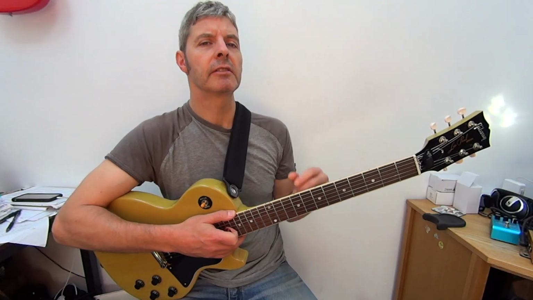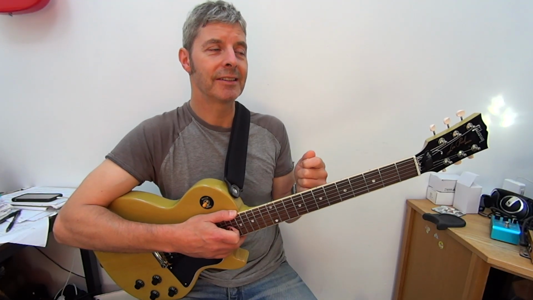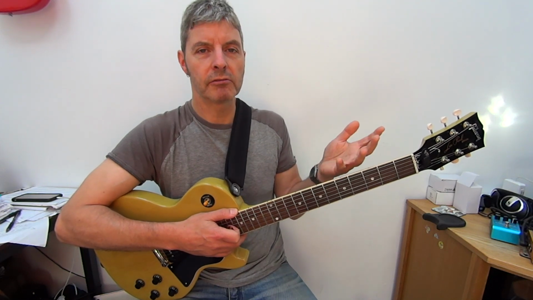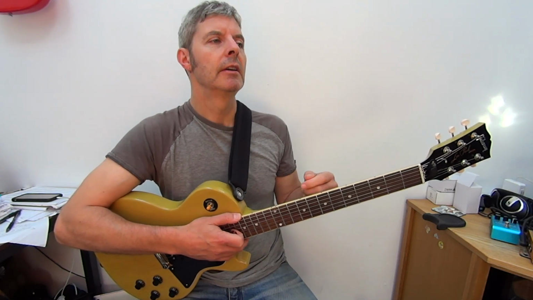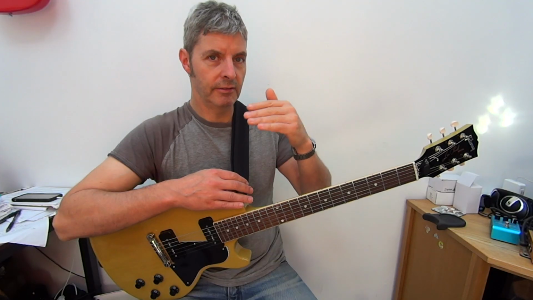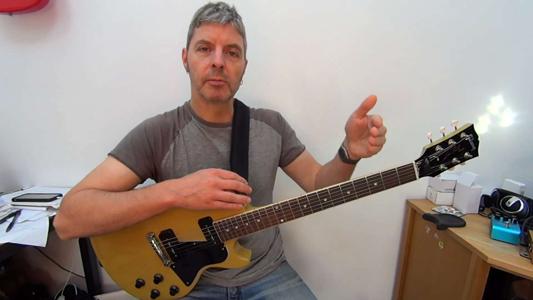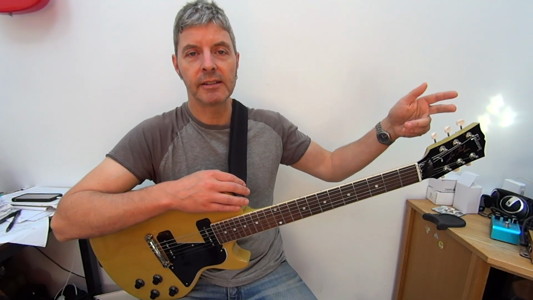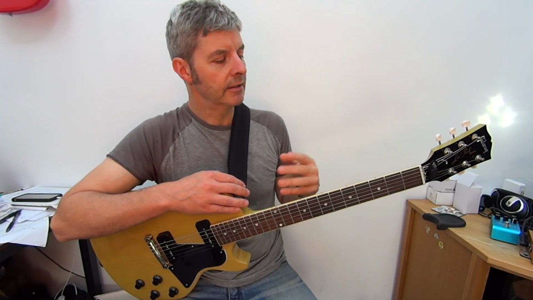So to find the 3 notes, a simple way to make a good guess is to just start on the root note. So let's say we're trying to work out what notes are in a G chord, G major. Start with G. Go through the musical alphabet. Now the musical alphabet is the same as the standard alphabet, but it stops at G: A, B, C, D, E, F, G. After G it then goes around again: A, B, C, D, E, F, G, A, B, C, D, E, F, G. That's the musical alphabet.